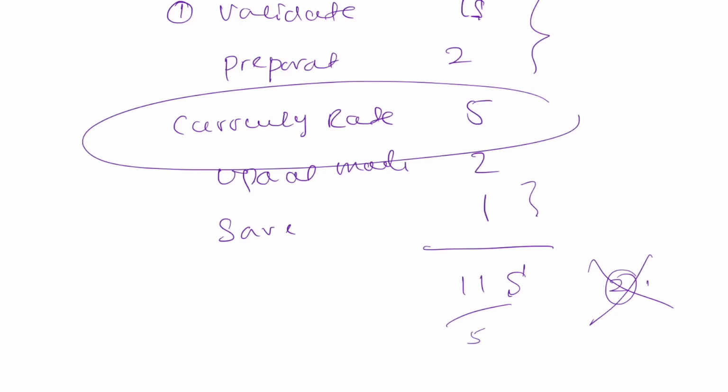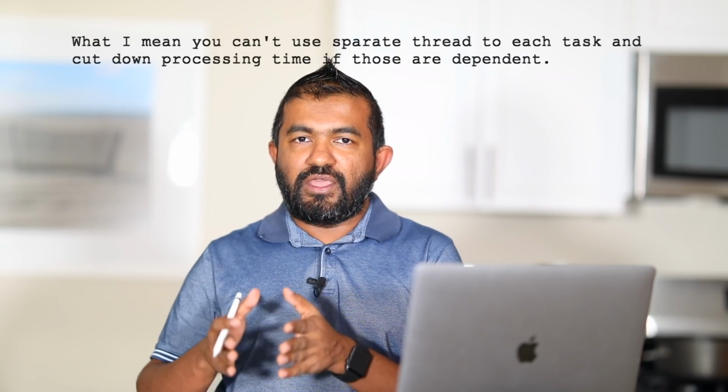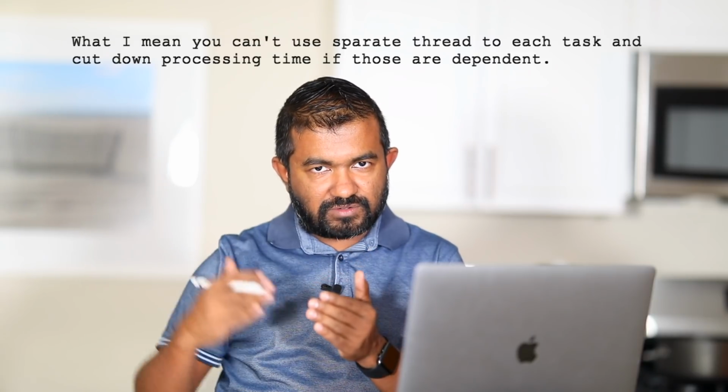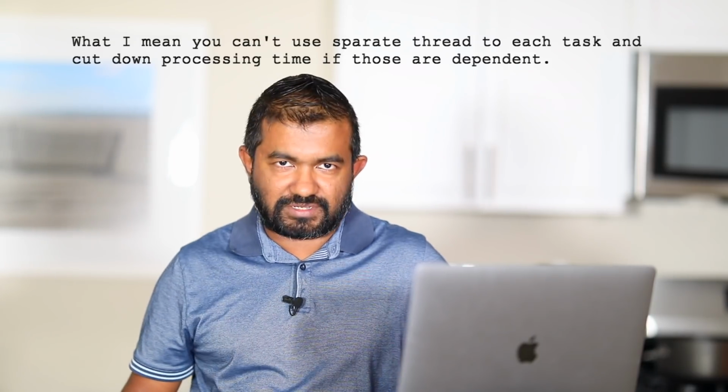But what you can do is run this task and this task in parallel. Then you can use 2 different threads and cut the time a little below 11 seconds, so maybe 8 seconds, maybe 7 seconds. That's all you can do, because all the others are dependent tasks. I hope now you have a clear understanding of how this works. 99.9% of the time, there is no way you can increase the number of threads and cut the process down to 1 or 2 seconds.